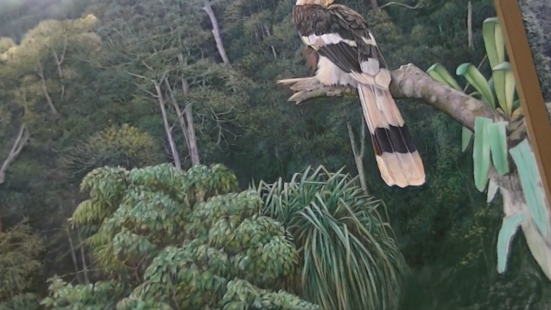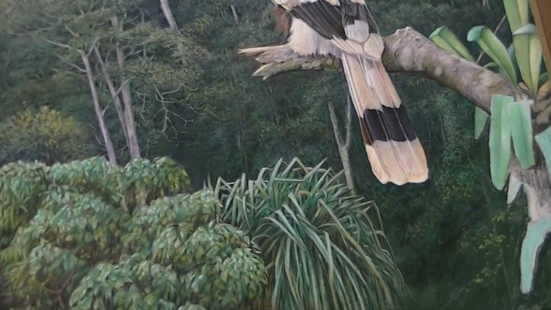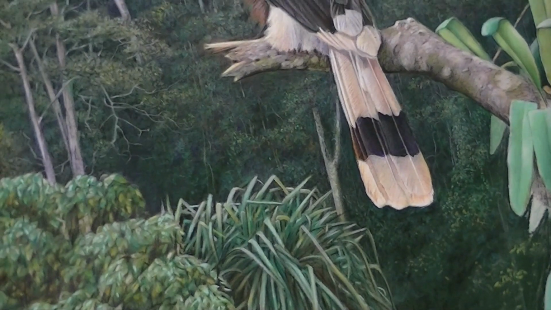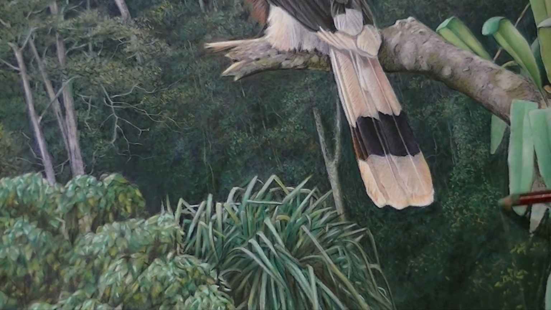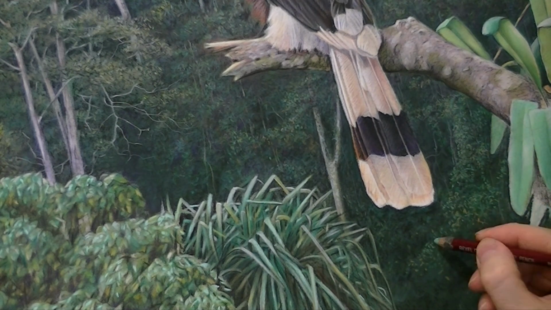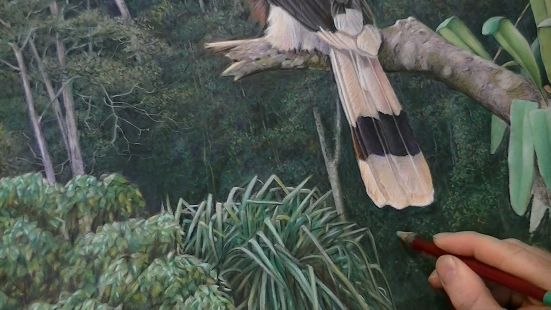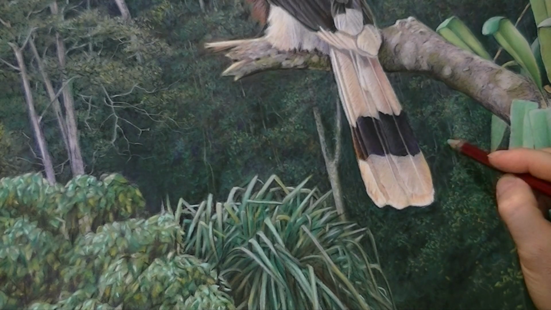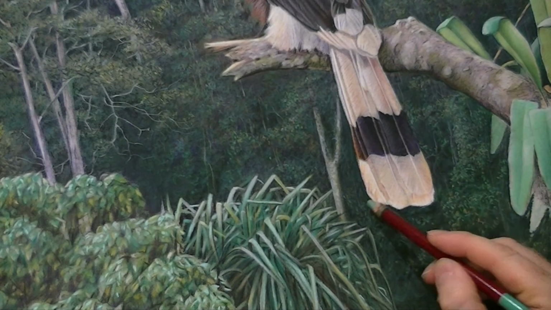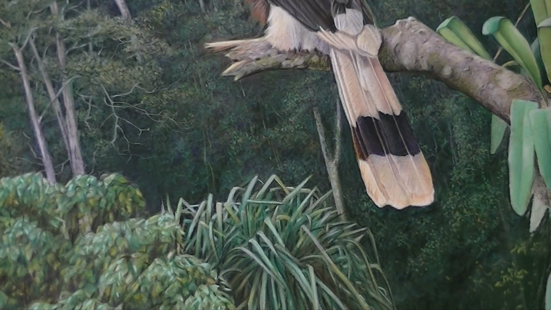So let's move down towards that area and have a look what we can do just to make that look a little bit better. It obviously needs a little bit more detailing, a little bit more vibrance of colour, but we've got to be careful as well not to compete with those feathers. We still have to keep it thrown back a little bit. Again, it's a balancing act.